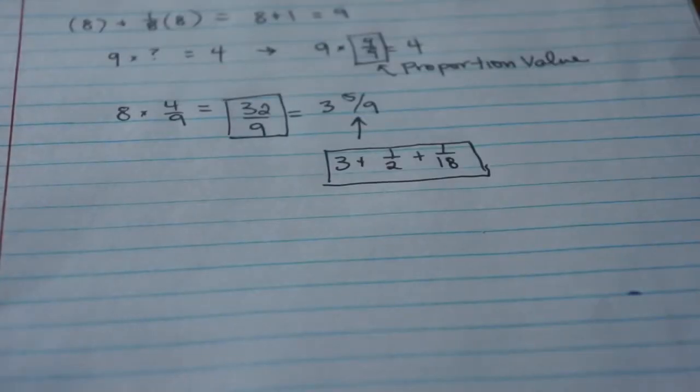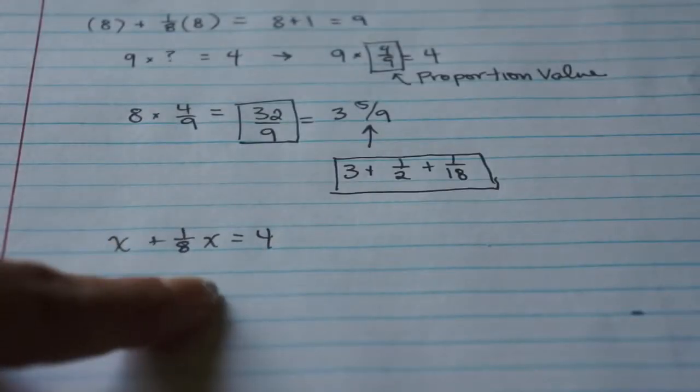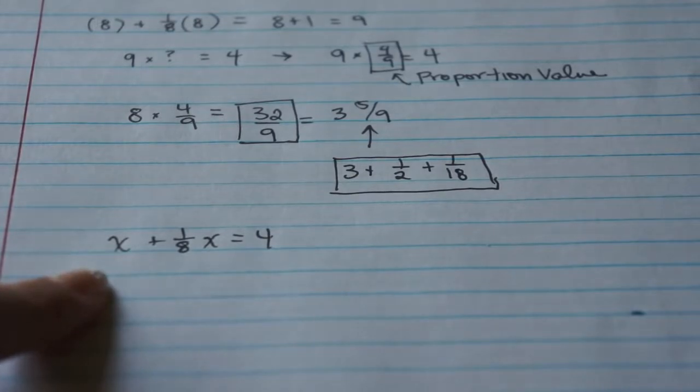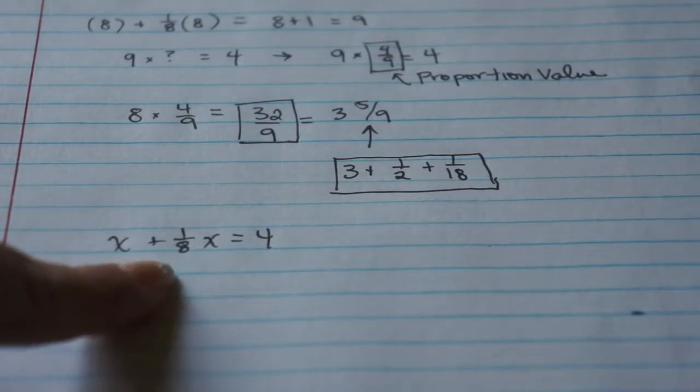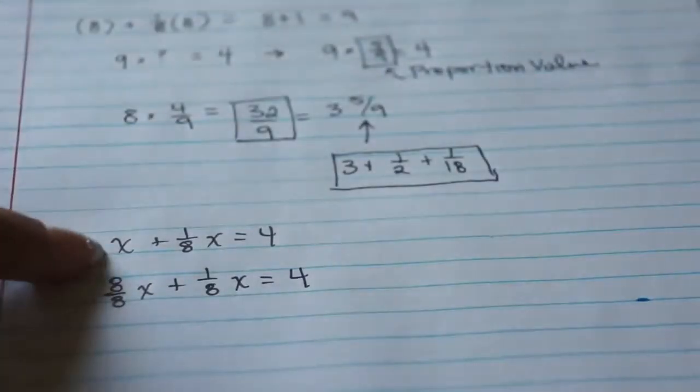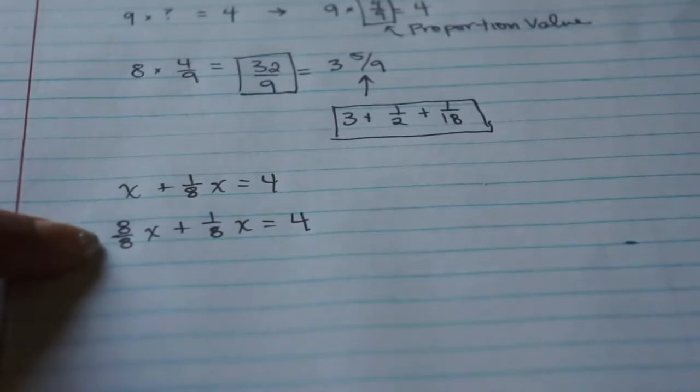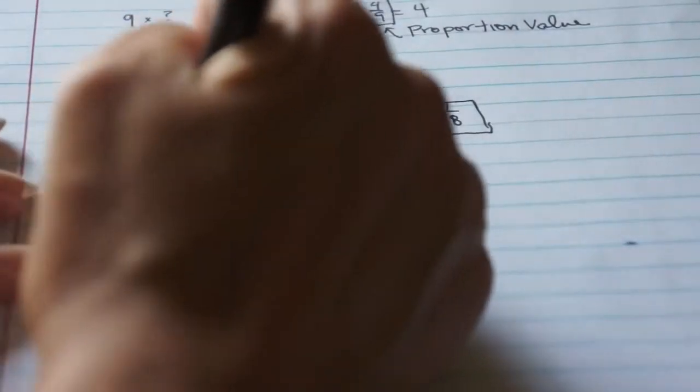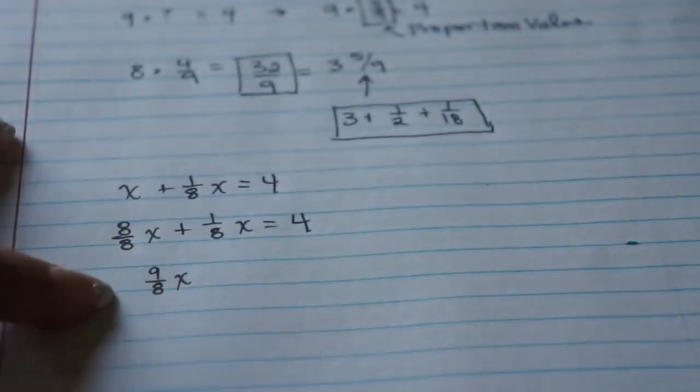Okay, so just to really quickly show you the modern day version of this. We want to combine the two x's because they're like terms, but before I can do that I need a common denominator. In this case my common denominator would be 8. So it's going to be 8 over 8 x plus 1 over 8 x equals 4. So I just multiplied this x by 8 over 8 so that I could have common denominators. And now I can put them together. So I'm just adding 8/8 plus 1/8, which is 9/8.